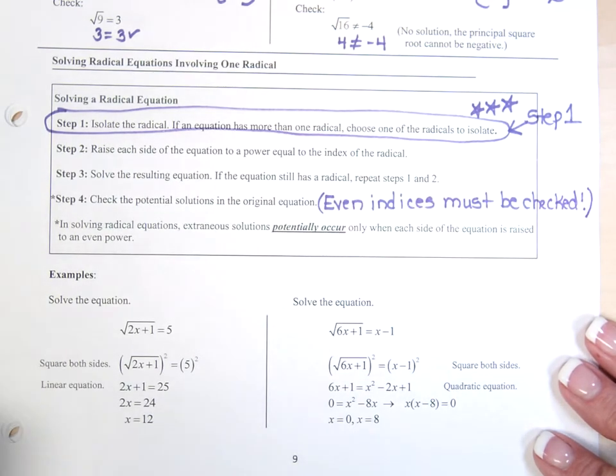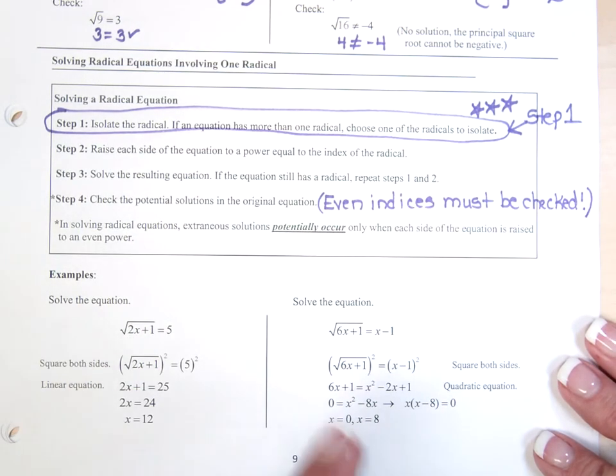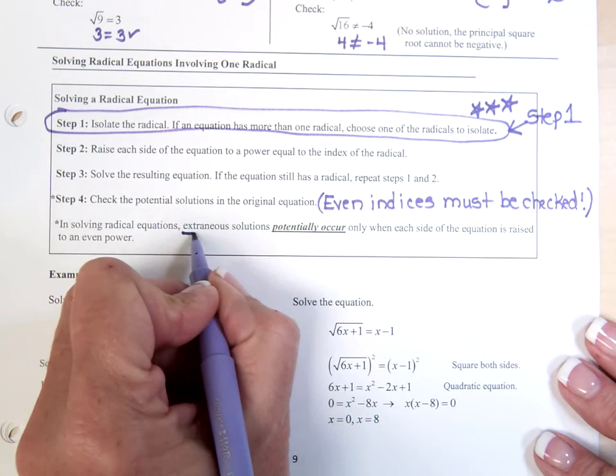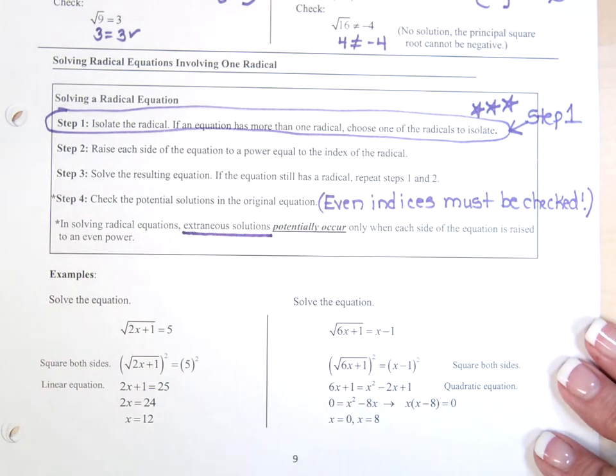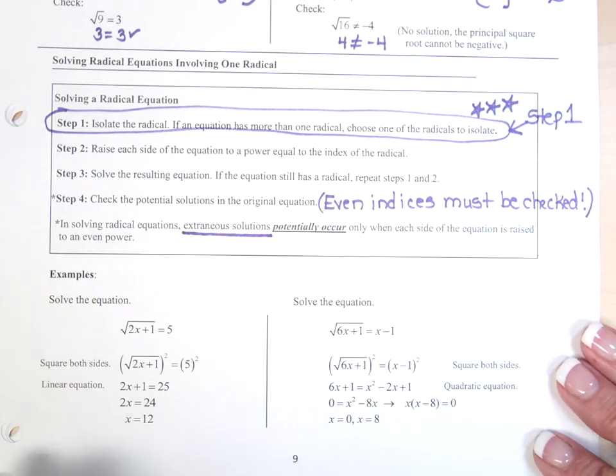The odd indices, great idea to check it. Check your work, make sure you get it right, but they don't pick up the extraneous solutions that the even indices do. Remember that vocabulary from before. If we have an apparent solution that doesn't check, it is then called an extraneous solution.